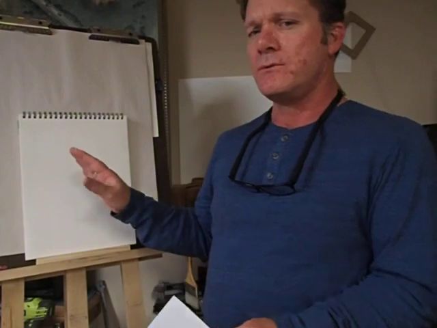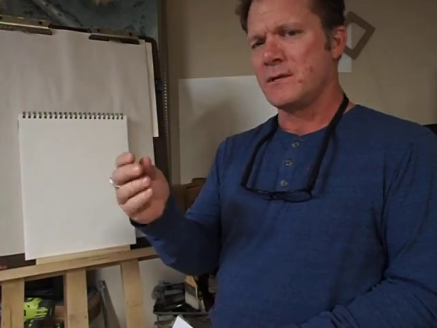Step 2. The next part is that we're going to draw what we know versus what we don't know. Okay, so this is the idea of drawing what you see and drawing what you think you see.